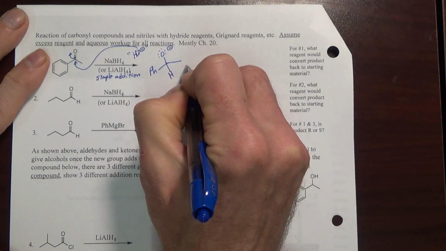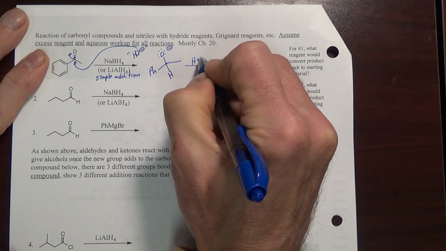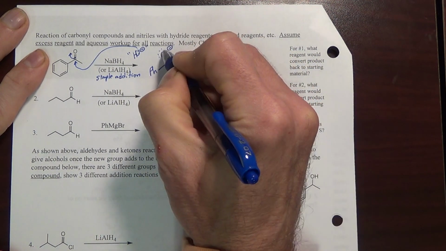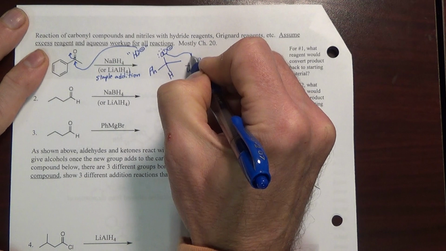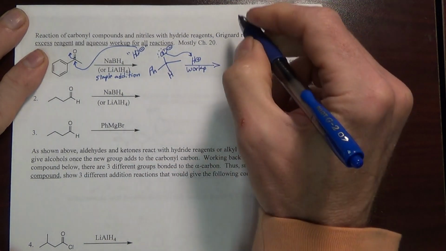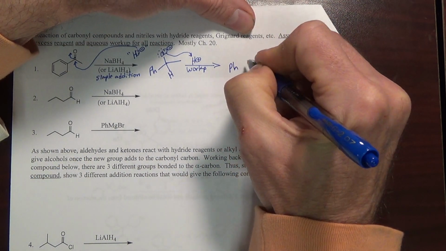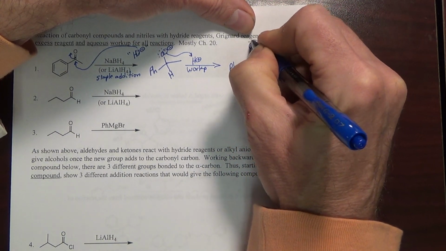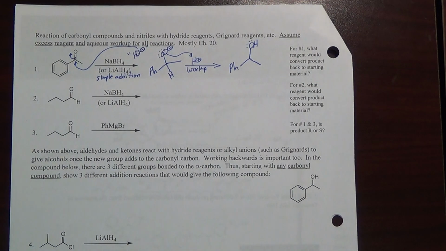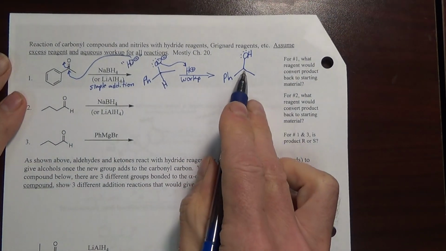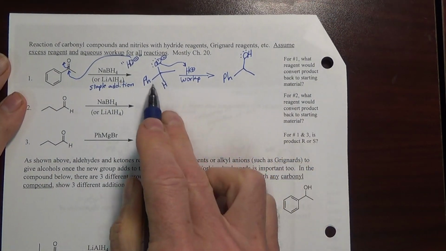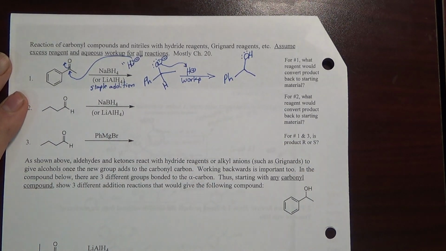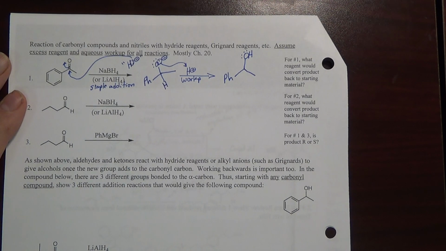The only thing we can do here is come in here with H plus workup and just protonate our anion here, and we will get that alcohol. Now I'm not going to draw in the new H here because it'll look funny, but it is there, right? And that's the product here.